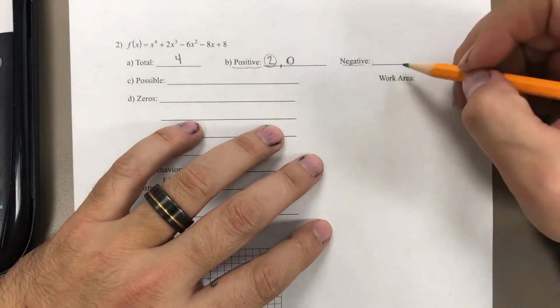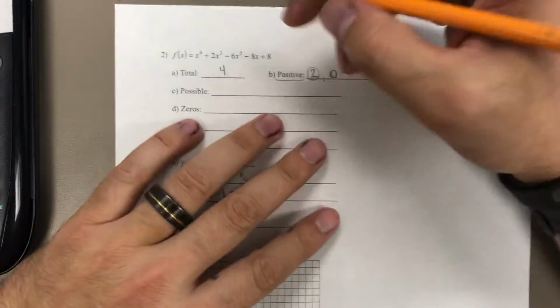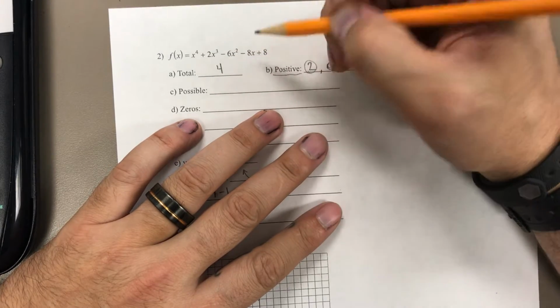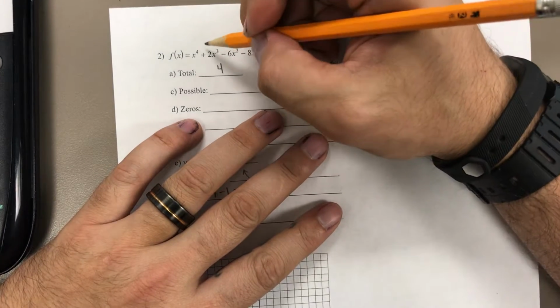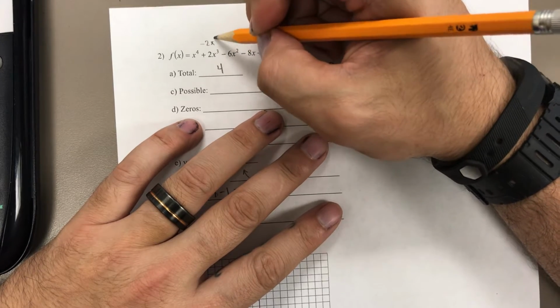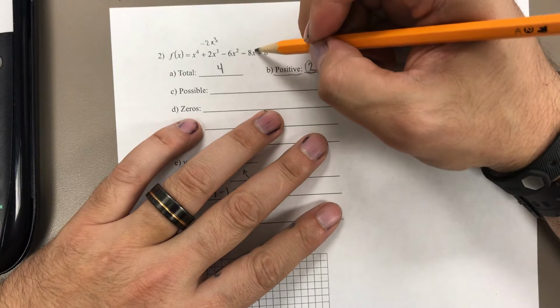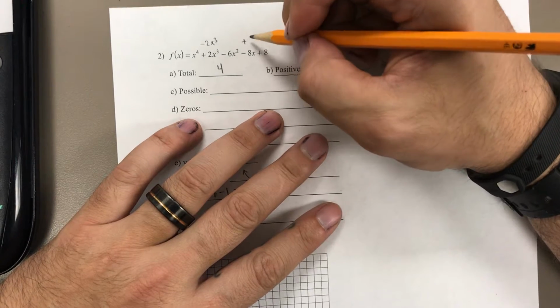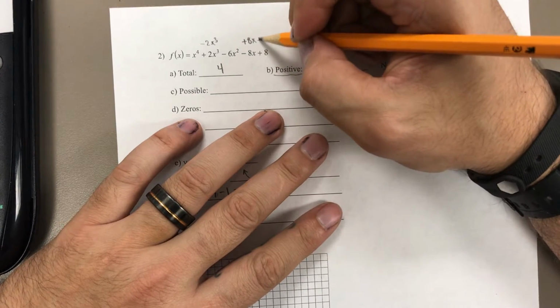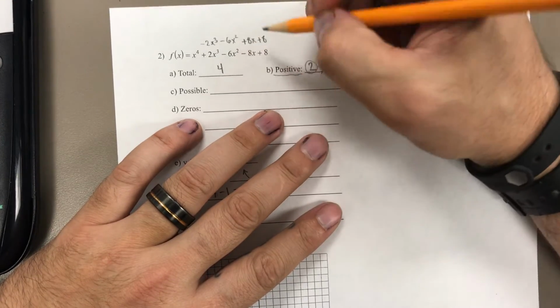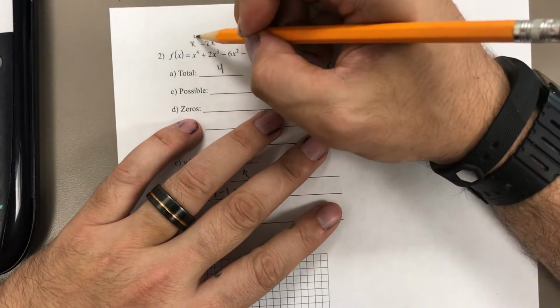Next, the negative real zeros. For the negative real zeros, again, we change the sign on the odd exponents. So we have a negative 2x to the third, because x to the third is an odd exponent. And then we have an odd exponent again at x to the first, so that'll change to a positive 8x. And then the rest of it just stays the same. So we still have that minus 6x squared, that positive 8, and that positive x to the fourth.